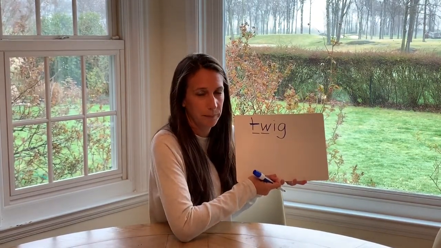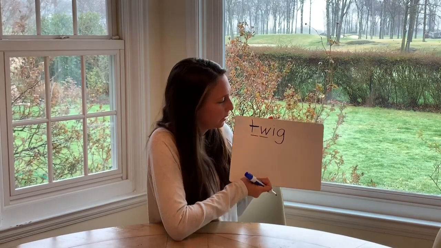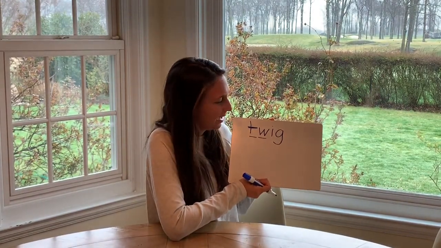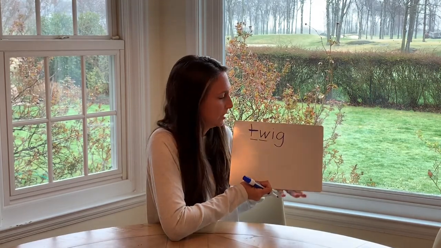Okay, now we want to think about, is this a closed syllable? What are the two rules to make sure that it's a closed syllable? Great, that there's only one vowel. Is there only one vowel here? Yep, just the I. And the second rule is, yes, that it's closed in by one or more consonants. Is it closed in by one or more consonants? It is, right? Because there's a G at the end, which is a consonant.